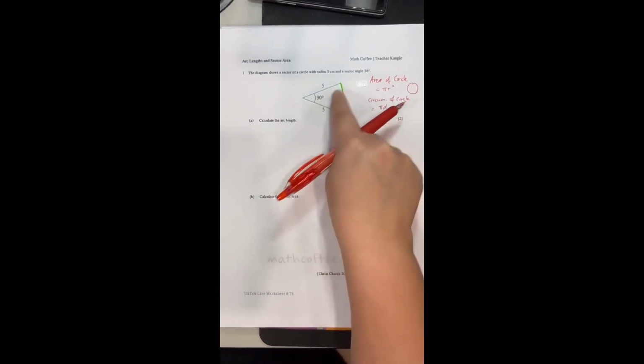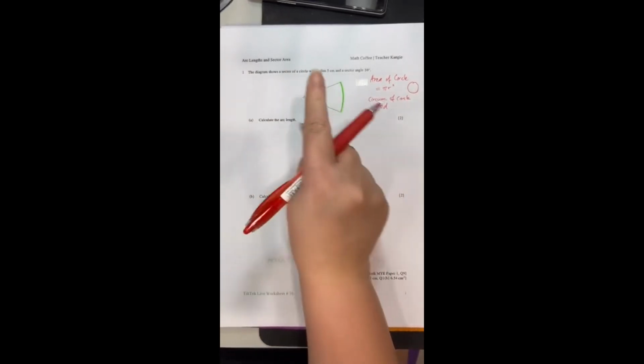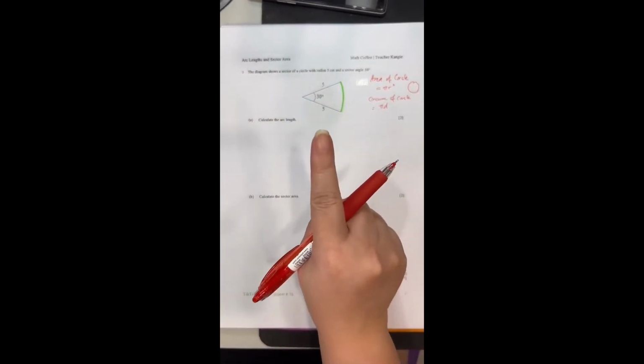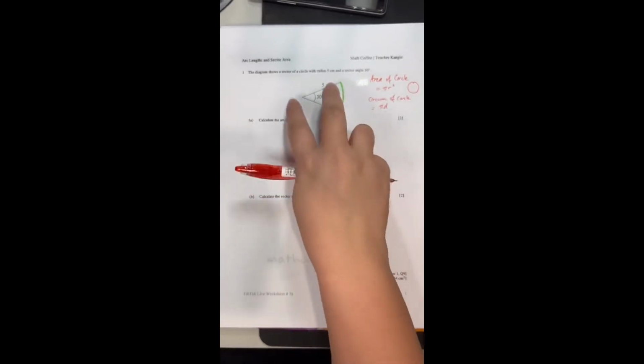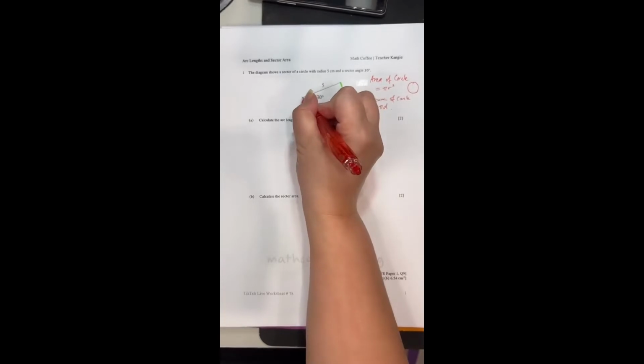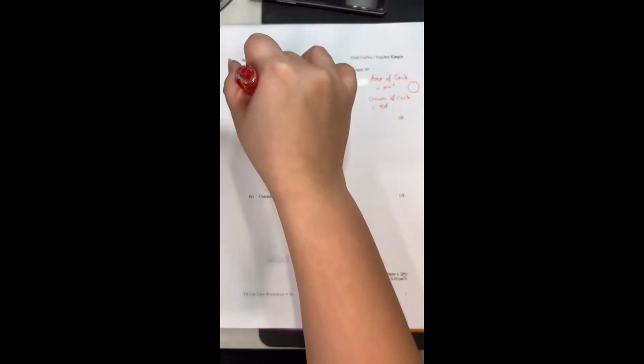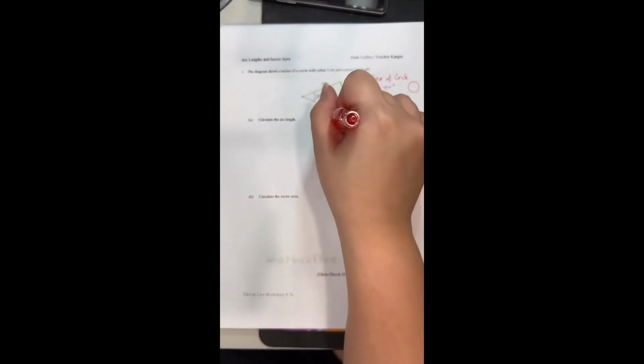But when it is an arc, I will take the angle, which is 30 degree. The diameter is 10. This is the radius. You see, this is actually the center of the circle. This is the full circle.